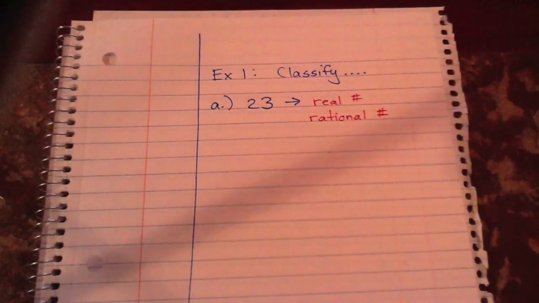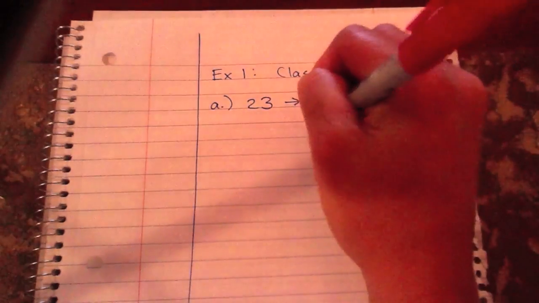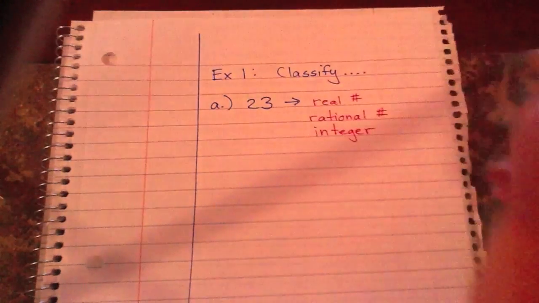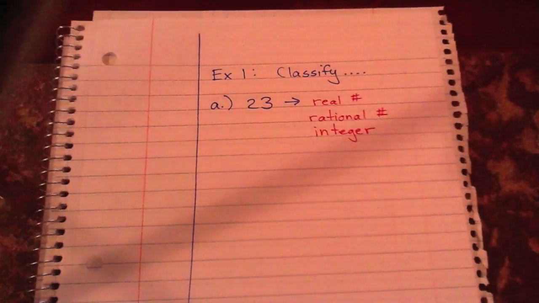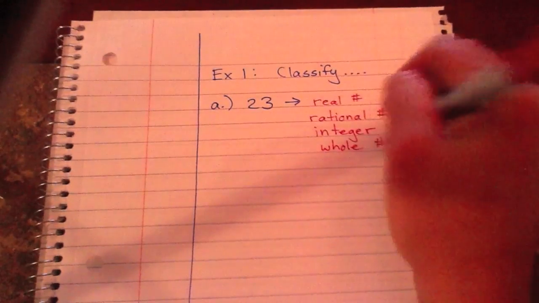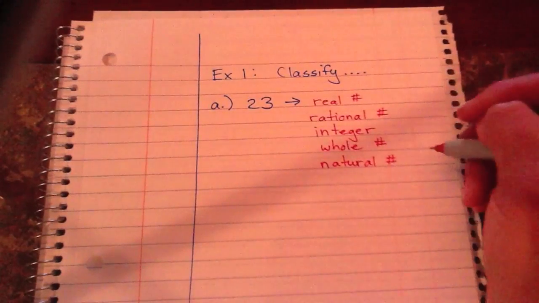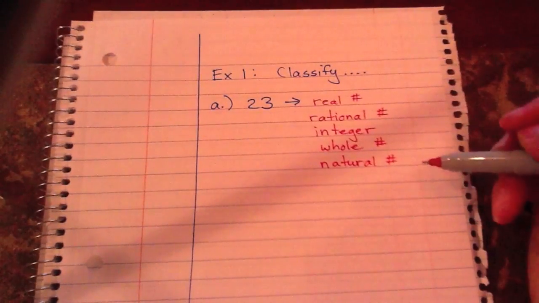Now that it falls under rational, if it fell under irrational, you'd be done at this point because we didn't have any subcategories under irrational. But now that we have rational, you need to stop and look. Is it an integer? 23 is an integer, so it's an integer. Is it a whole number? And it is a whole number. And it's also a natural number, because remember, the only difference between whole numbers and natural numbers is having 0.